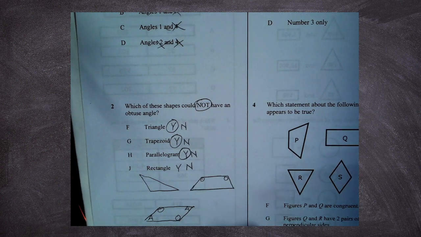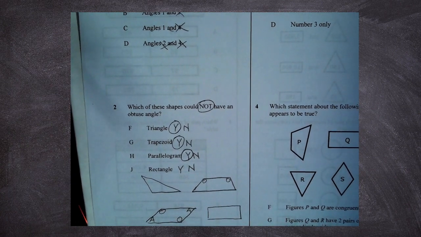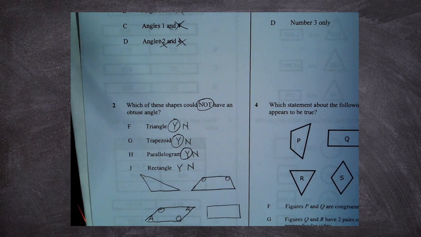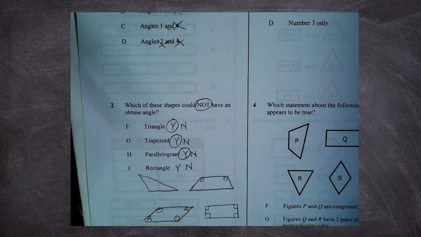The last answer choice is a rectangle. Before we took the test, I told you something very specific about rectangles and squares. One of the rules for a rectangle or a square is that they have to have 4 right angles. A rectangle or a square cannot have any other kinds of angles. They have to all be right angles.